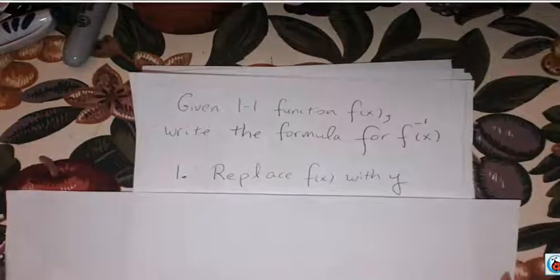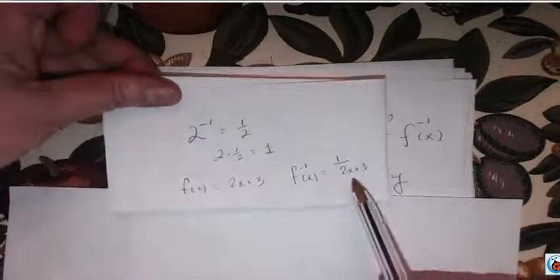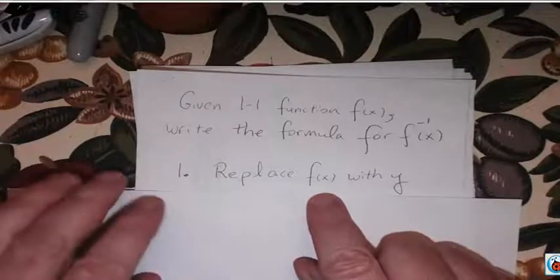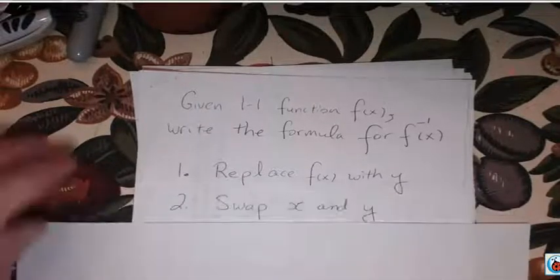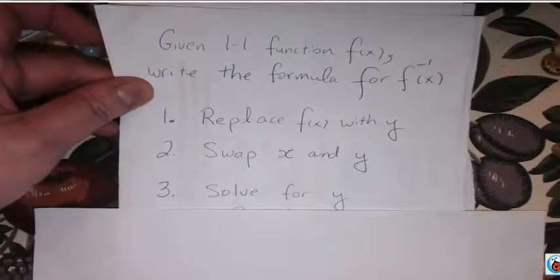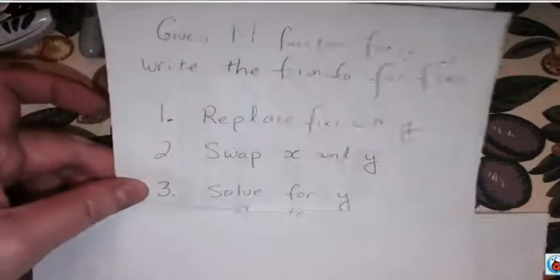So it's a four-step procedure. If all you had to do was to do that, we wouldn't be teaching you a four-step procedure. So the first thing we do is replace f of x with y. You swap the x and the y's. Then you solve for y. That is the most difficult step.